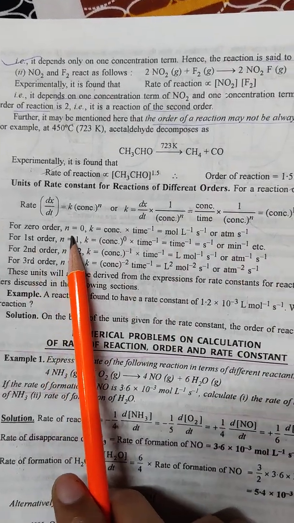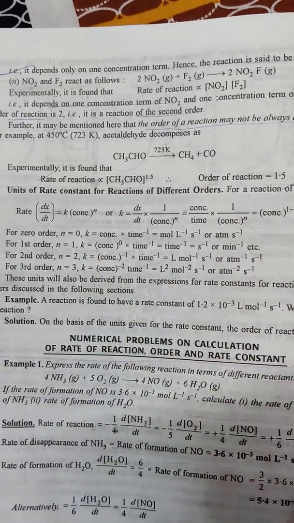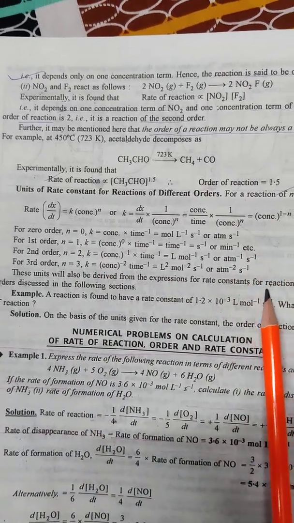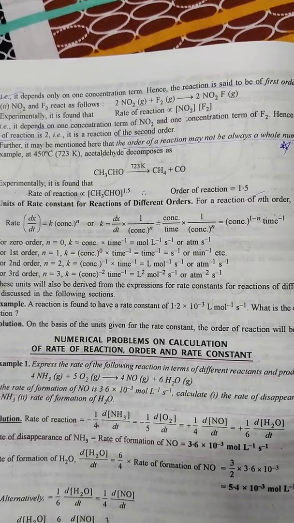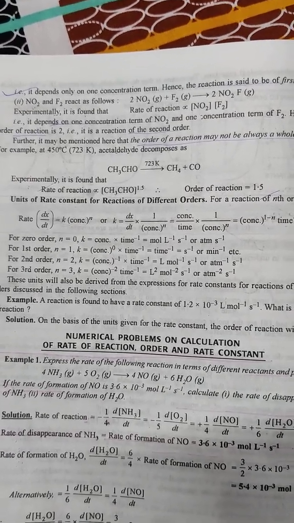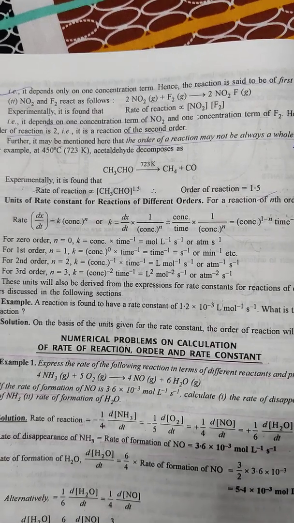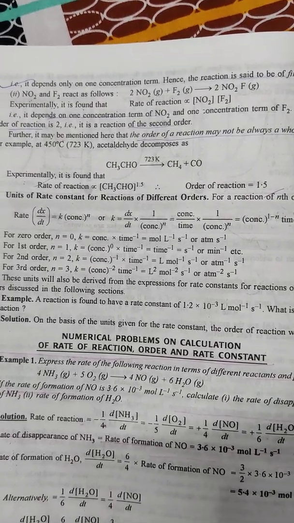Now for a zero order reaction n is equal to 0. After putting this value in, we get the units derived for different order reactions. Now in your syllabus, reactions of zero order, first order and second order are given.